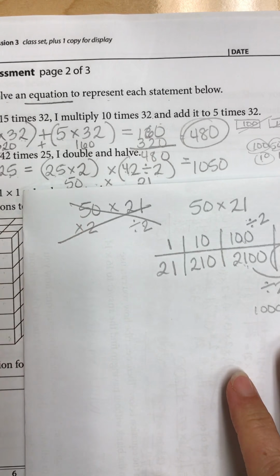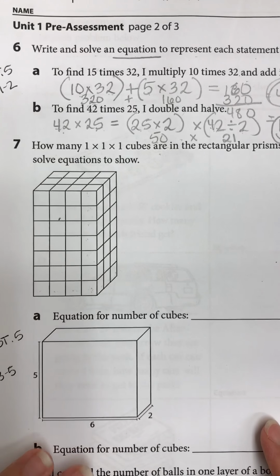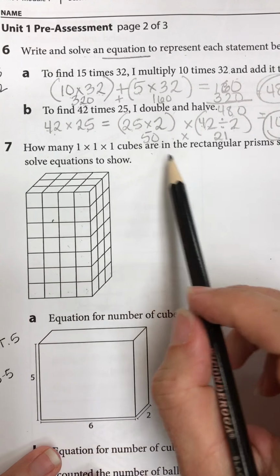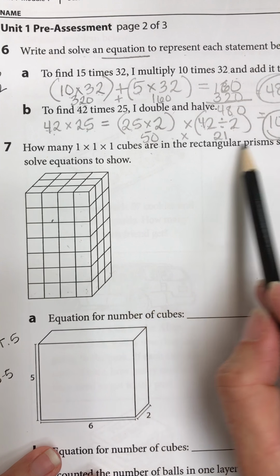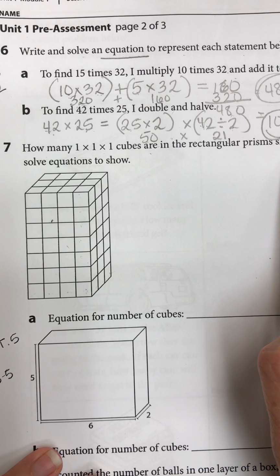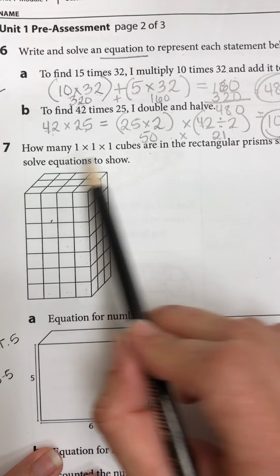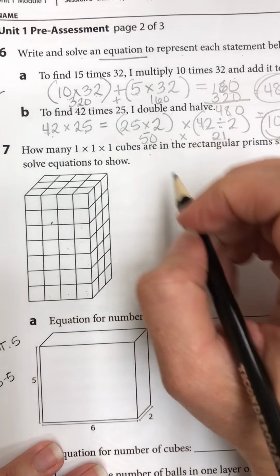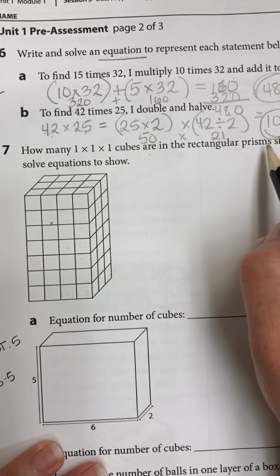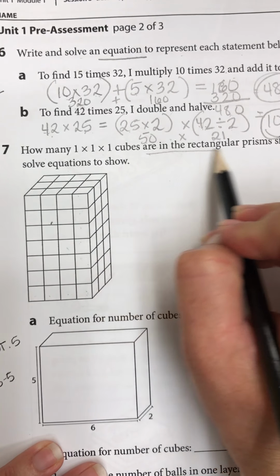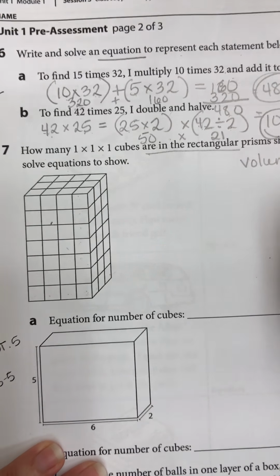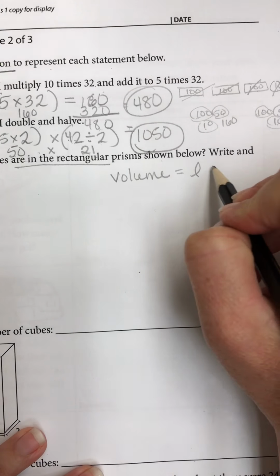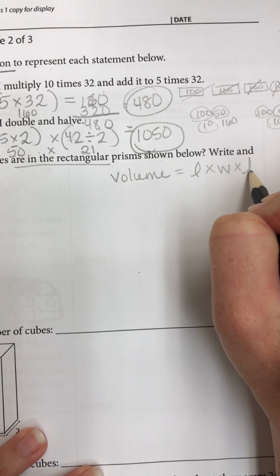Now looking at number 7, here I have a diagram, and I have to know how many 1 by 1 by 1 cubes are in the rectangular prism shown below. Write and solve equations to show. So I know that it says how many are in there. So they want the volume is what they're looking for. And I know volume equals length times width times height.